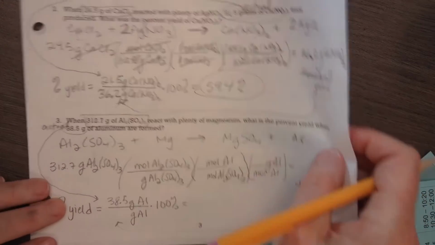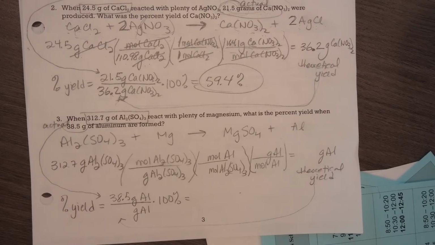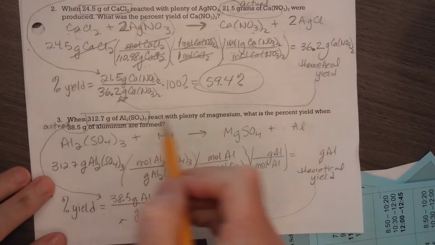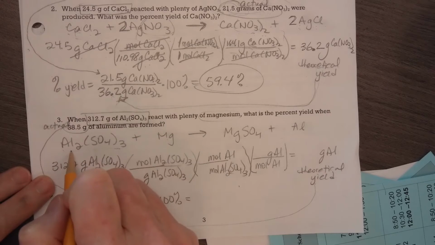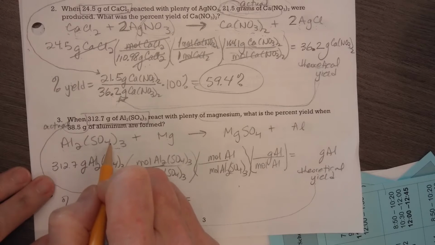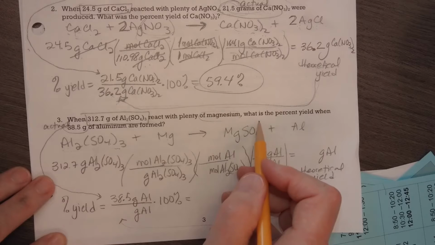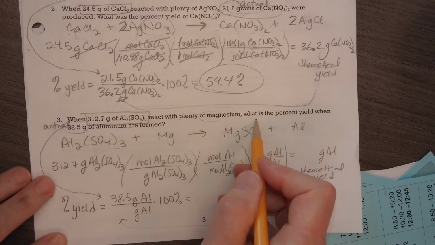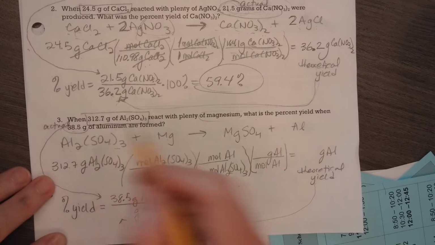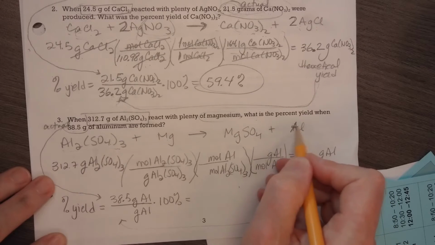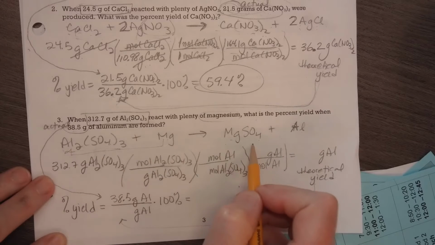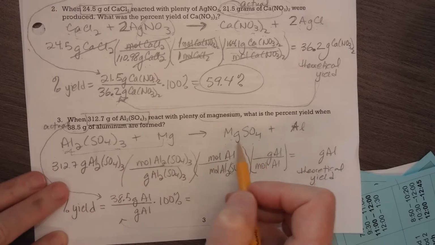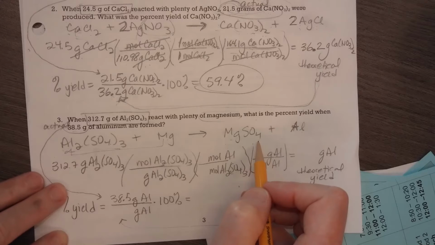Problem 3 says I have aluminum sulfate plus magnesium, and I know magnesium is Mg. It's really nice that they gave me the formula for aluminum sulfate. I know aluminum's 3 plus and sulfate's 2 minus. It says what is the percent yield when this much aluminum is formed? So if aluminum is formed, it's clearly going to be a single replacement reaction. I know that magnesium sulfate is my other product. Magnesium's 2 plus, sulfate's 2 minus.